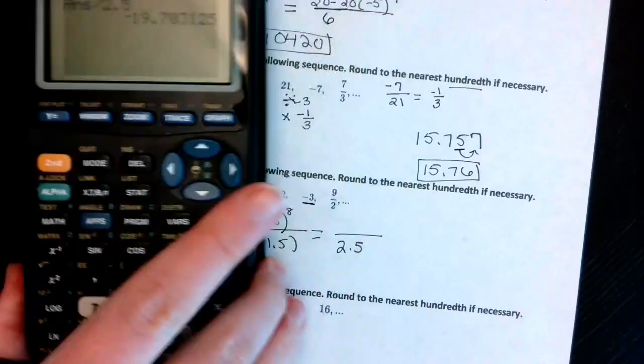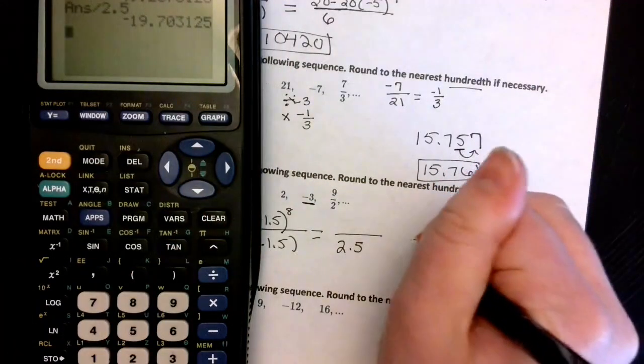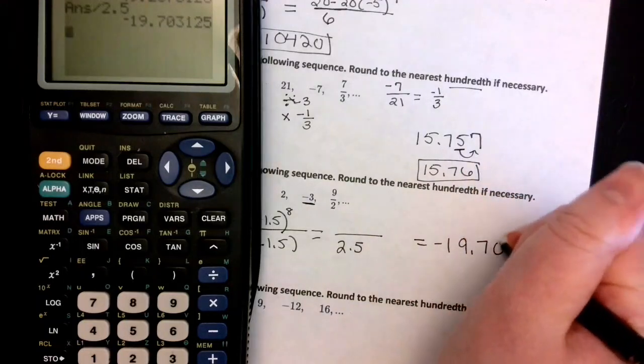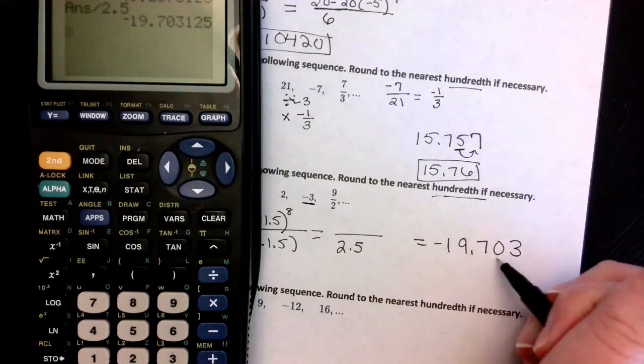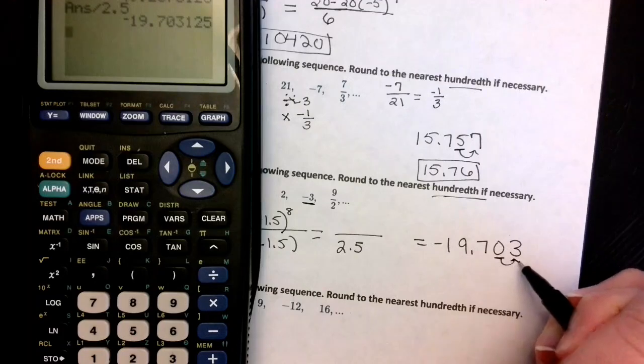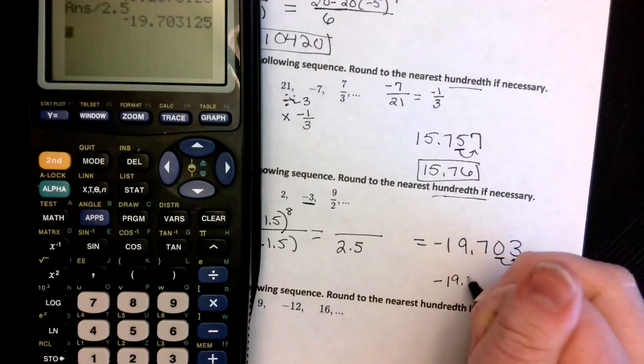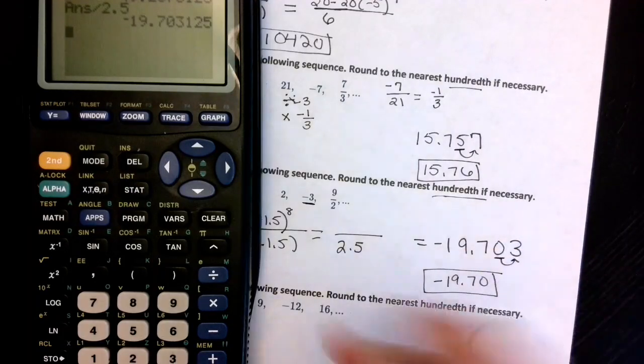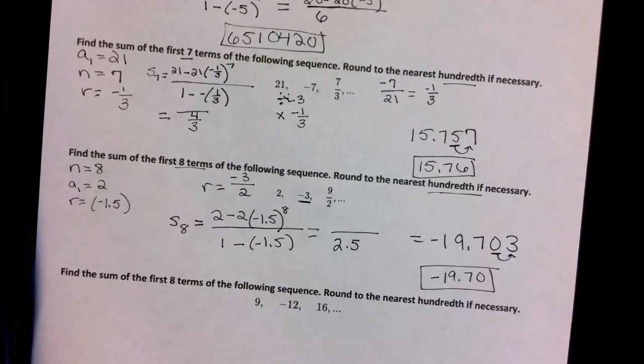My sum is negative 19.703, round to the nearest hundredth, which would be this decimal place. The 3 does not change that 0. So the sum of my first 8 terms is that.